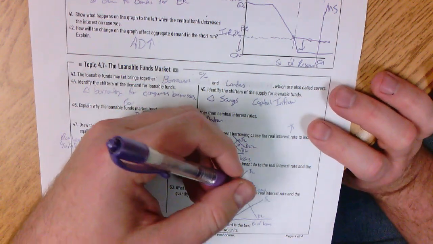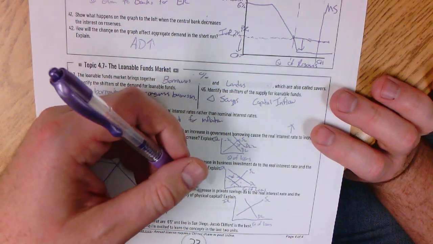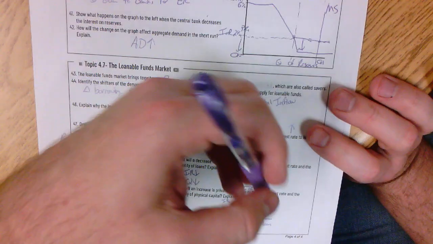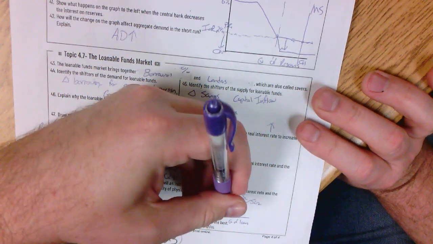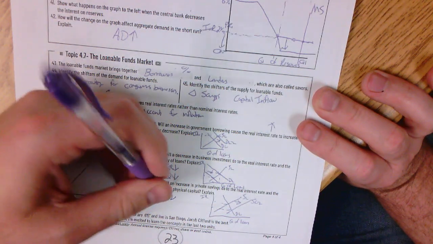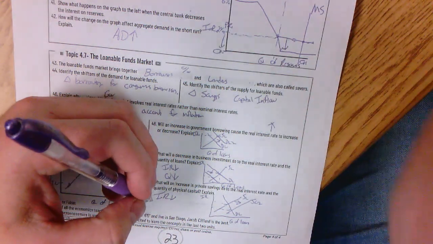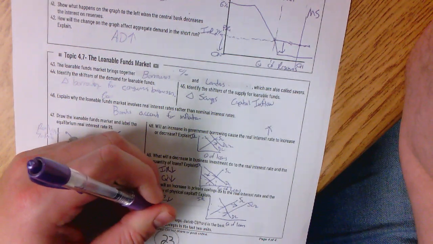What will an increase in private savings do to the interest rate and the quantity of physical capital? All right, so if more people are saving money, the supply of loans would increase. That's L2. Interest rates are going to drop. So interest rates are going to go down. And the quantity of physical capital. So if interest rates are lower, businesses are more likely to invest. They're more likely to buy physical capital, new tools and machinery, AI, robotics, whatever. So the quantity of physical capital would increase.